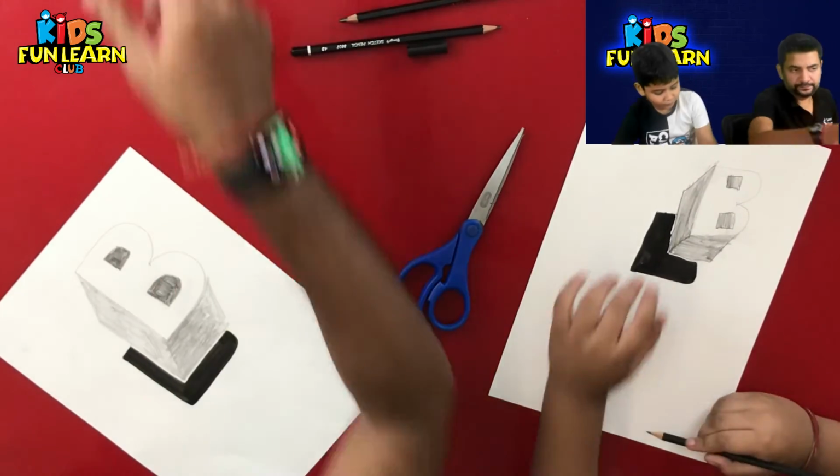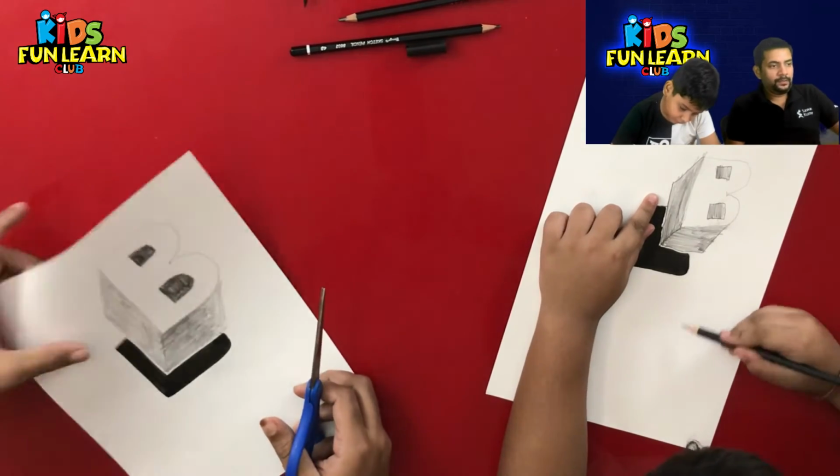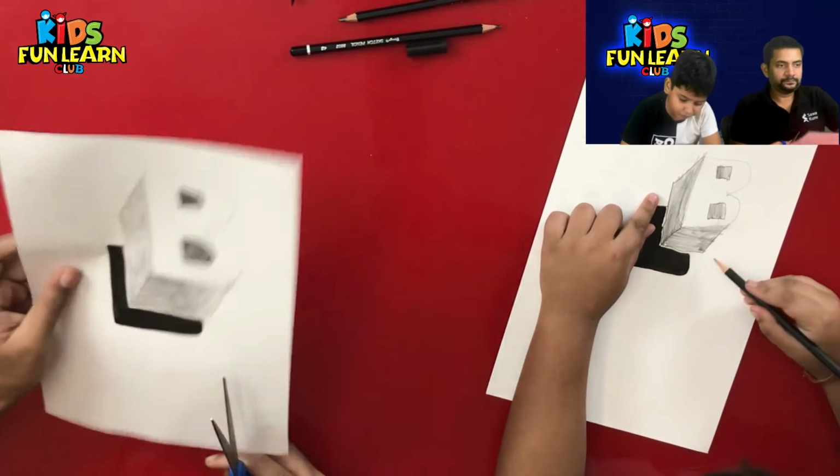what do we cut? Yeah. We have to quickly cut almost full.